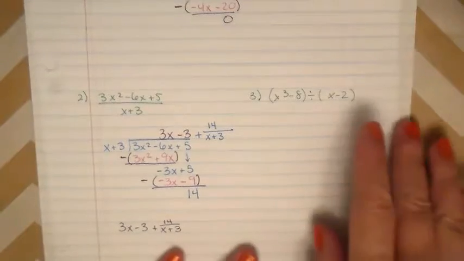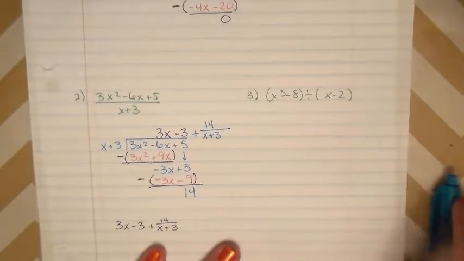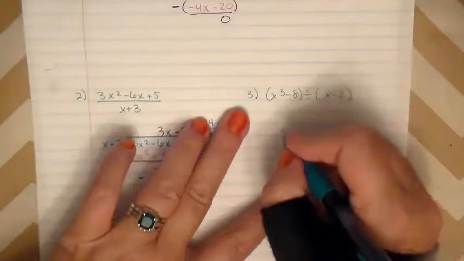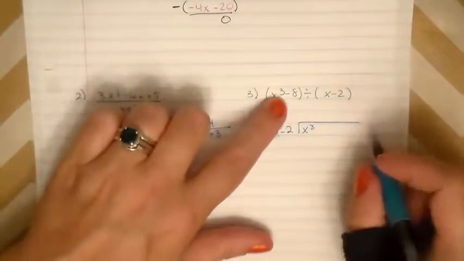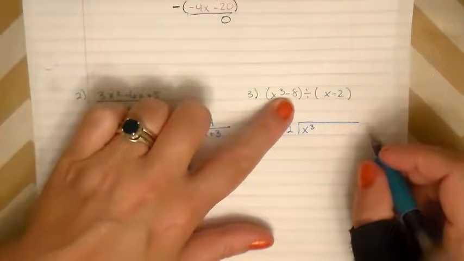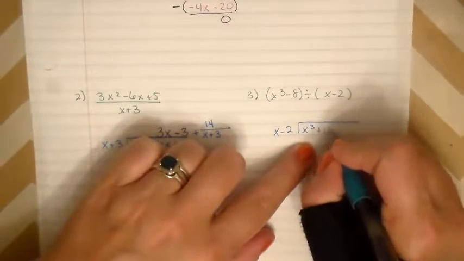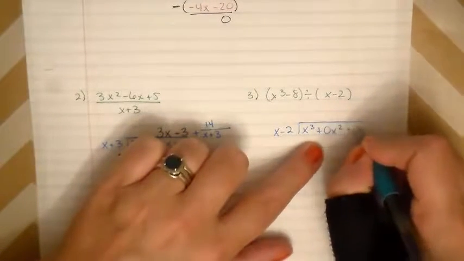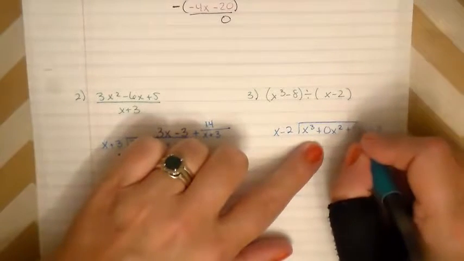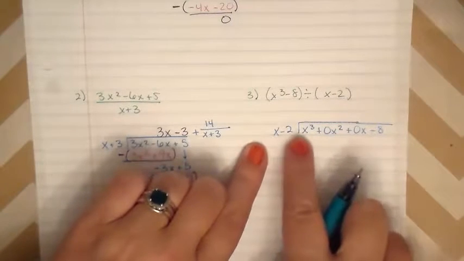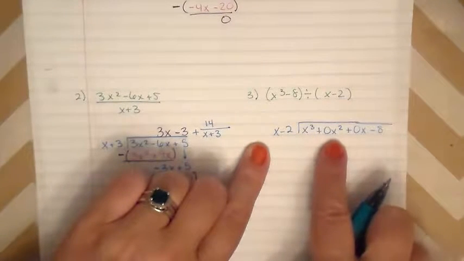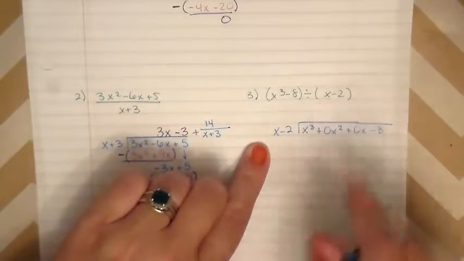Okay. Now here's what I was talking about where we're going to need a placeholder. I have x cubed, but I don't have any squareds or any x's. So I put them in with zeros because I need those spaces. So I want to turn an x into a cube. I need to multiply it by an x squared, so I needed that x squared space.